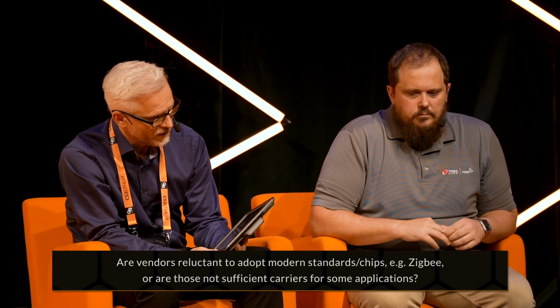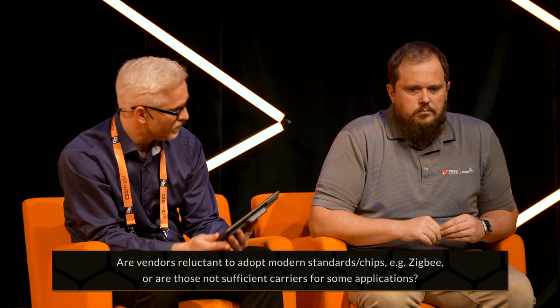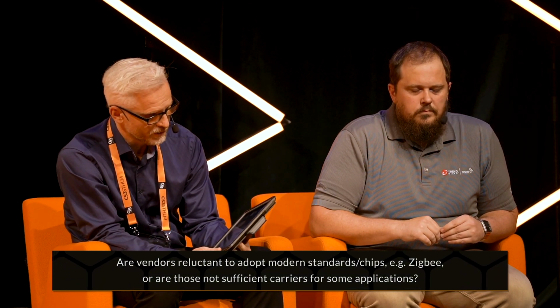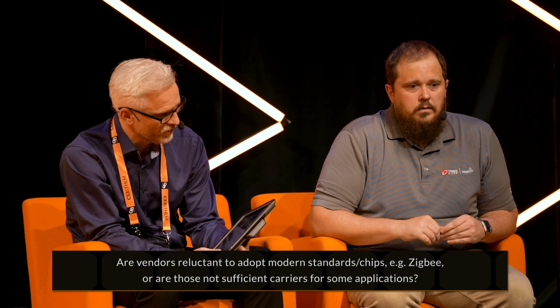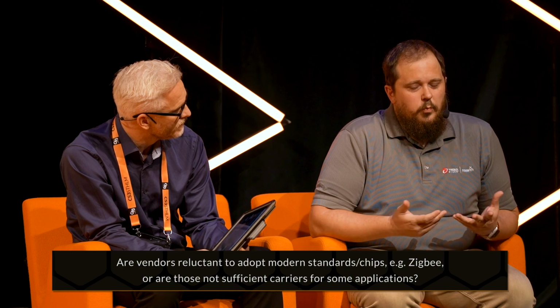Okay. So would you say that vendors are reluctant to adopt modern standards and chips like Zigbee or Bluetooth you mentioned, or are they simply not a good option for these applications? We keep asking if they'll do that, and we don't really get a response back. I think they'll be very open to it, but rolling your own sub-gigahertz tends to be more common than adopting a more expensive standard like Zigbee and buying the Zigbee chips and things like that. They also want to make sure it works for safety concerns and things like that.